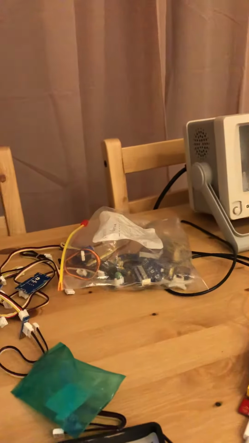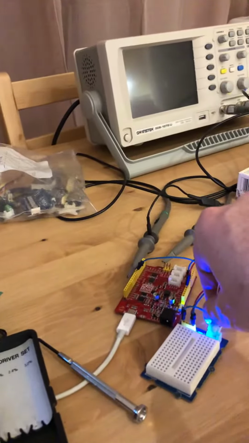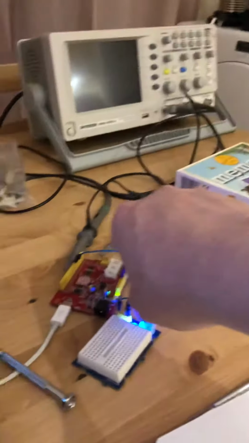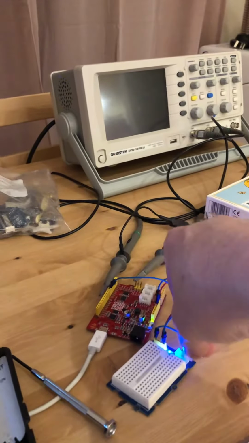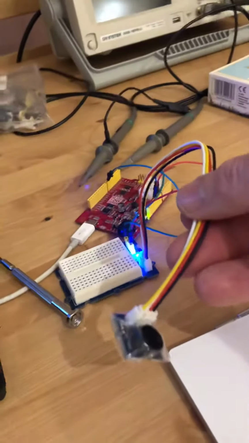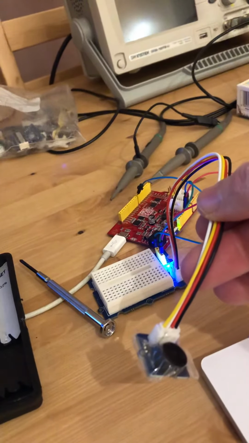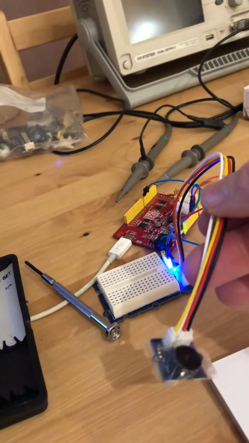If we plug this in, I've had to put a bit of tape over it because it's night time here in the Cotswolds and I don't want to wake up my family. And if I plug that in, you can see it's doing repeated scales.